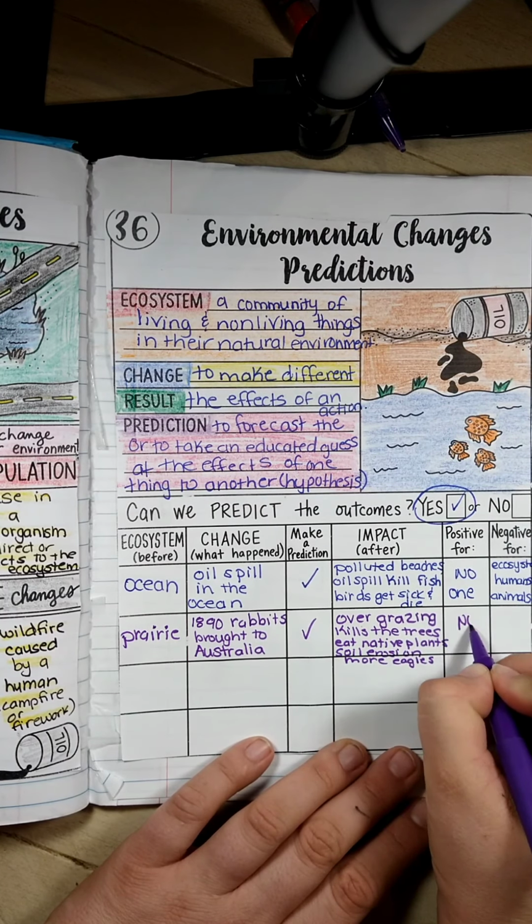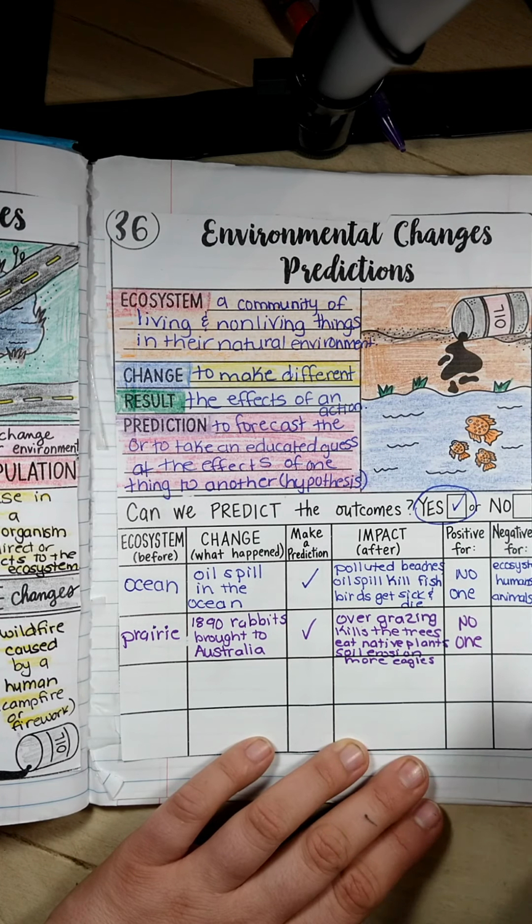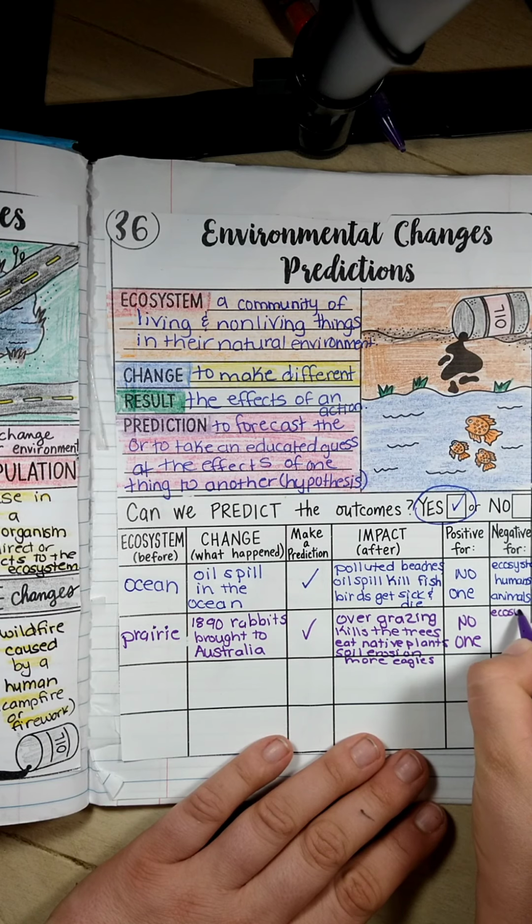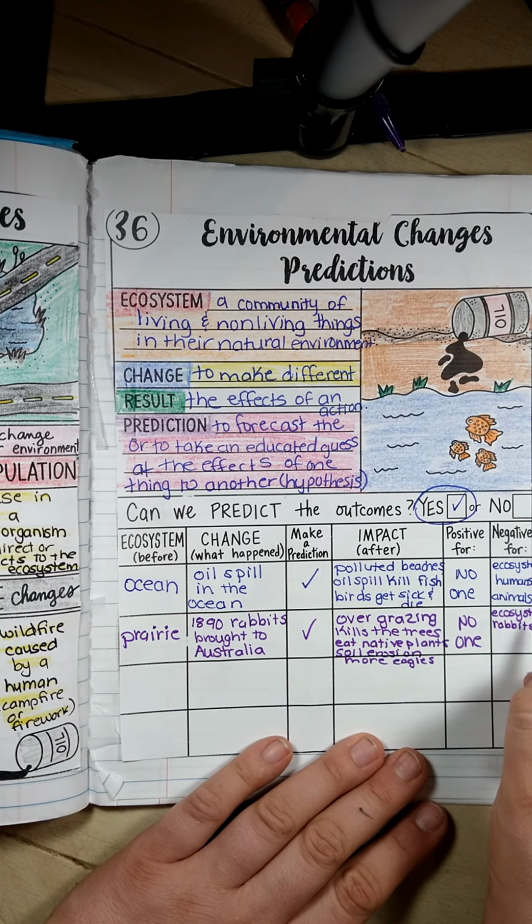This is positive for no one, except maybe the eagles. It's bad for the ecosystem. Eventually the rabbits are going to run out of food. It's bad for the rabbits. It's bad for the humans. And it's bad for others.